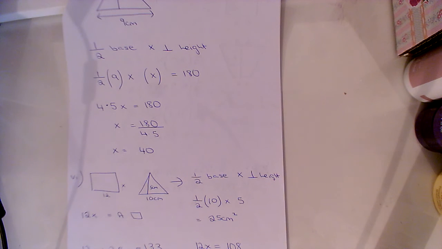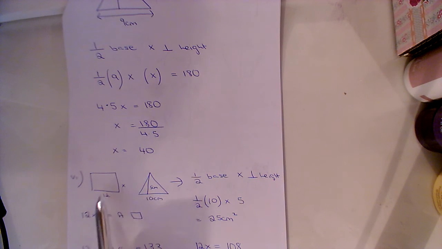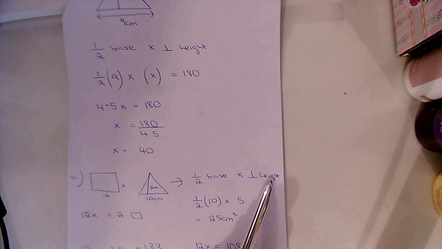VI, so I have the area of the rectangle plus the area of a triangle is equal to 133 centimeters squared. So first of all, the area of a rectangle is length by width, so I have length by width is 12x, so that's my area of my rectangle. My area of triangle is half the base by the perpendicular height, so my base in this question is 10, my perpendicular height is 5, so half of 10 by 5 is 25 centimeters squared.